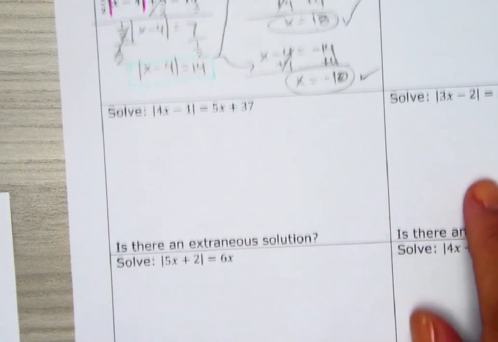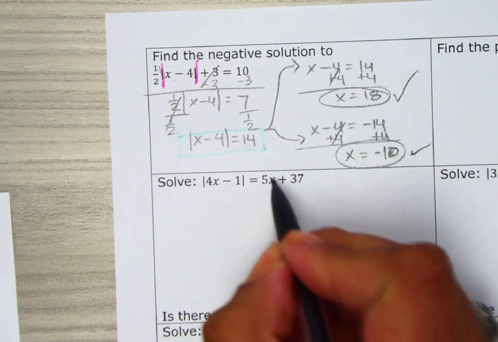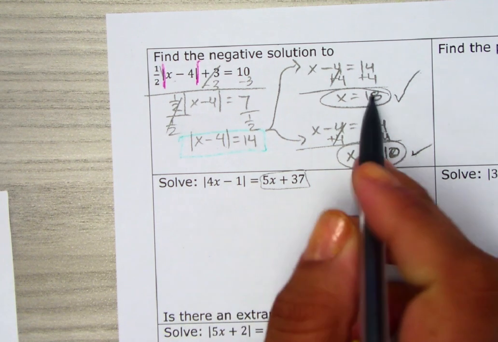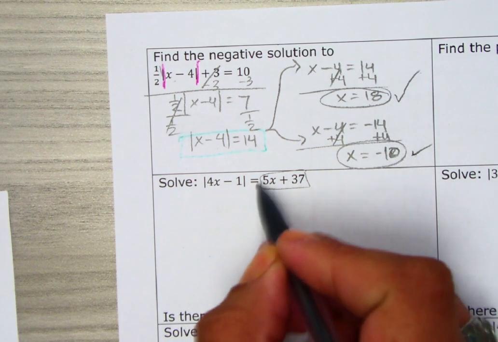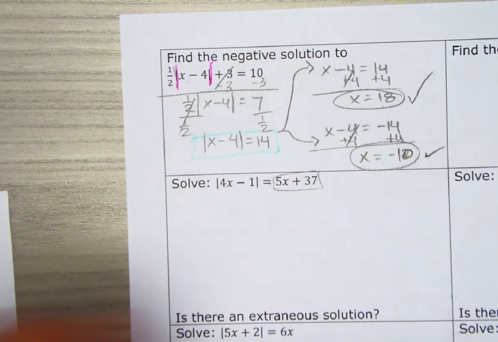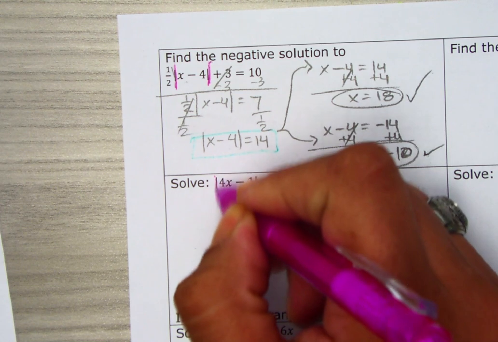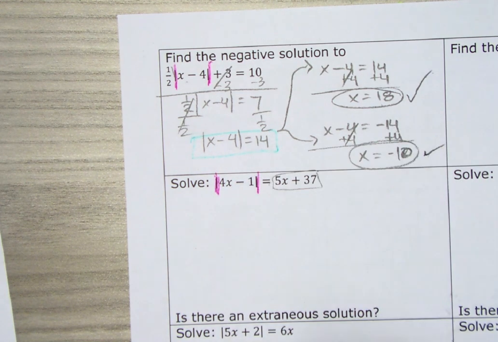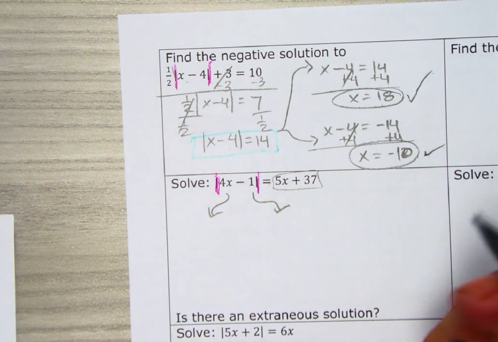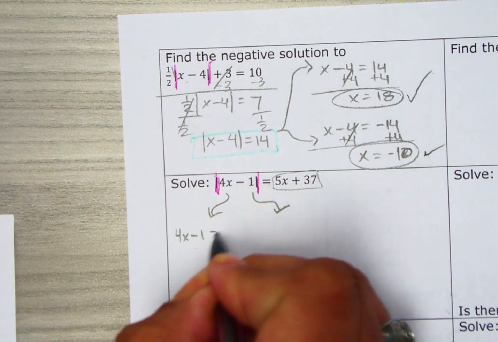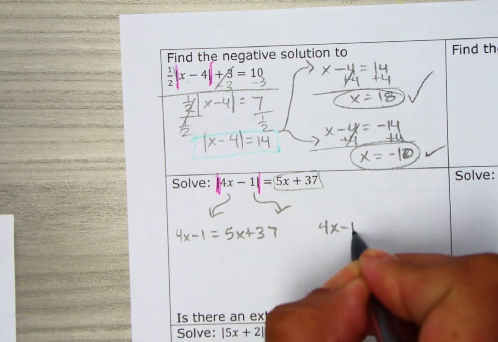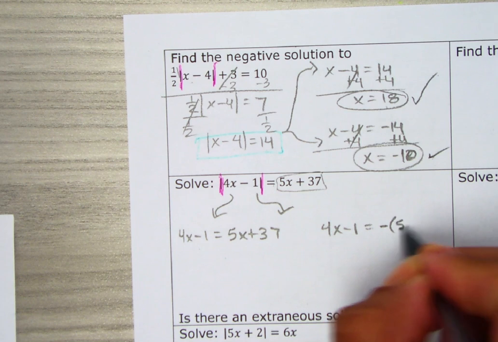And then for this next one, we now need to look at this as two parts. So whenever we do the negative version, we need to do a negative into both of these parts. So we're going to have, first of all, is the absolute value isolated? So if you notice there's nothing next to this, so yes. After that, we rewrite. So we're going to write 4x minus 1 equals 5x plus 37. And the next one is going to be 4x minus 1 equals negative 5x plus 37.